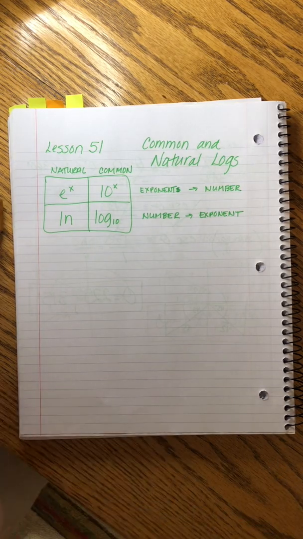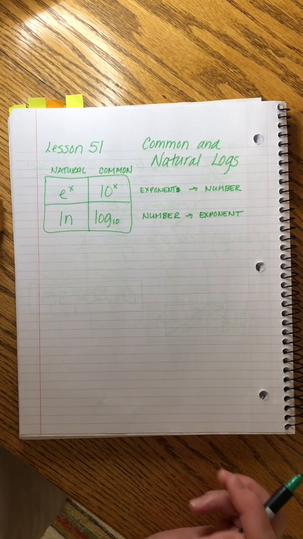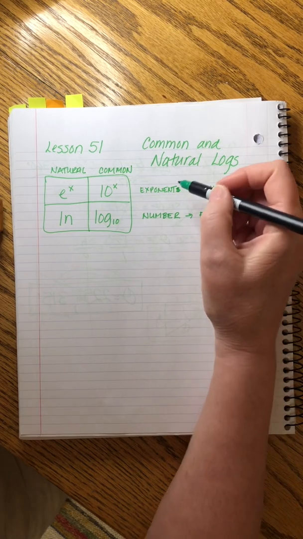Saxon Advanced Mathematics, Lesson 51. We're going to talk about common and natural logarithms. We're going to be using calculators in this lesson, so grab your smartphone with your scientific calculator on it.